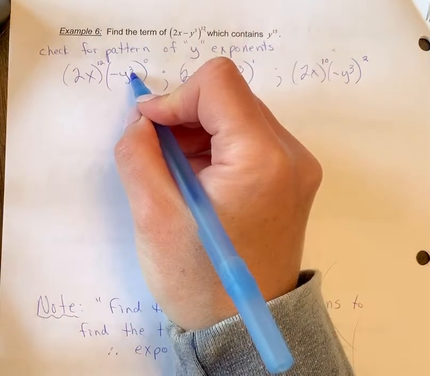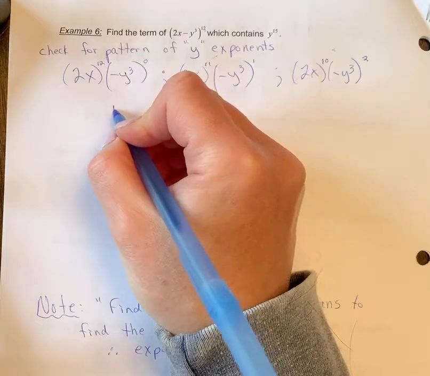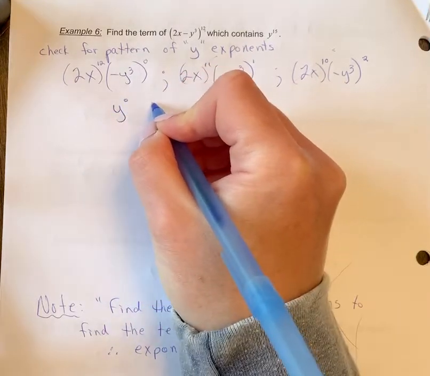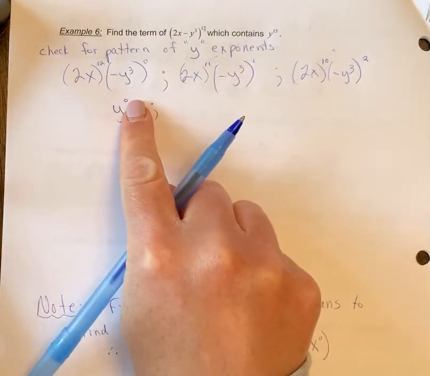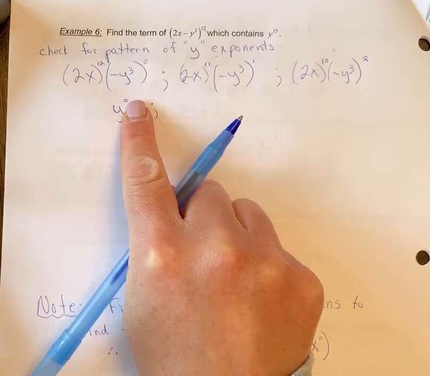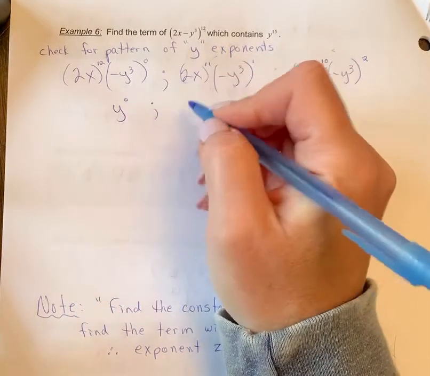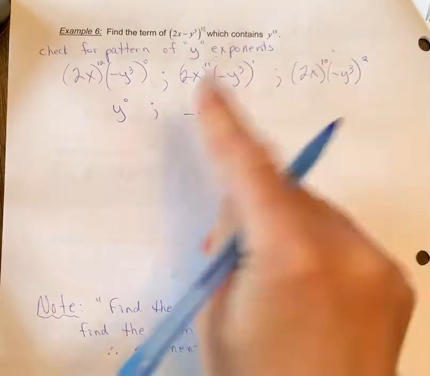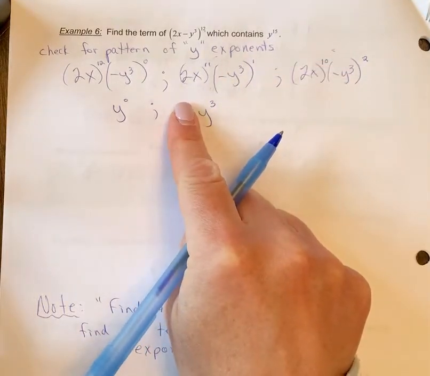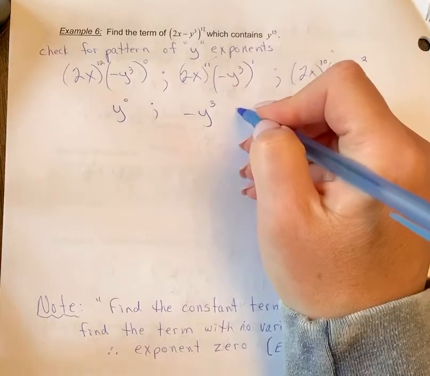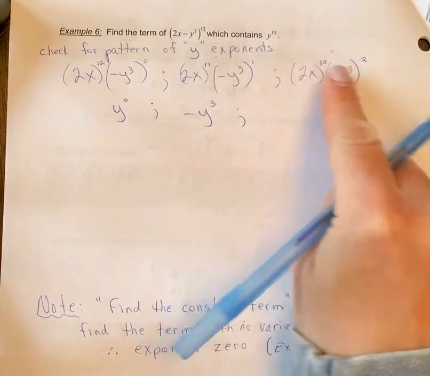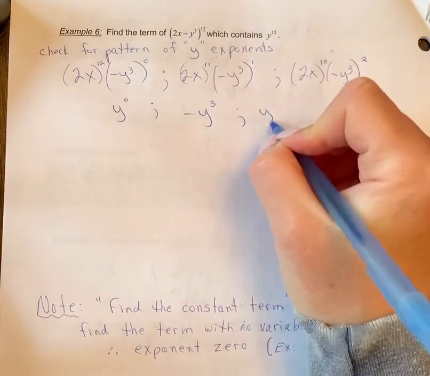So 3 times 0, this is going to end up being y to the 0, which is 1, but I actually am more concerned about the pattern of the exponent. So y to the 0 is more valuable to leave it that way. Negative y cubed is going to be negative y cubed. If you forgot the negative sign, that's a coefficient. Don't worry about it. It won't matter. Ignoring the x value, this is going to be positive y to the 6.